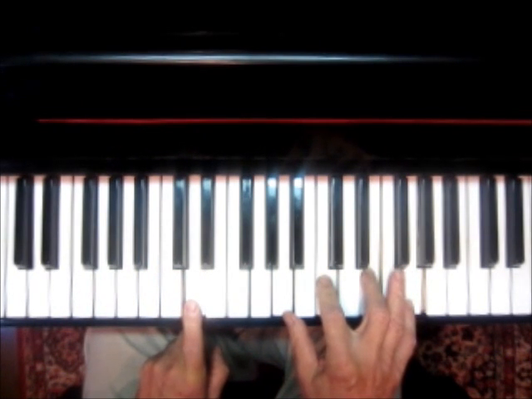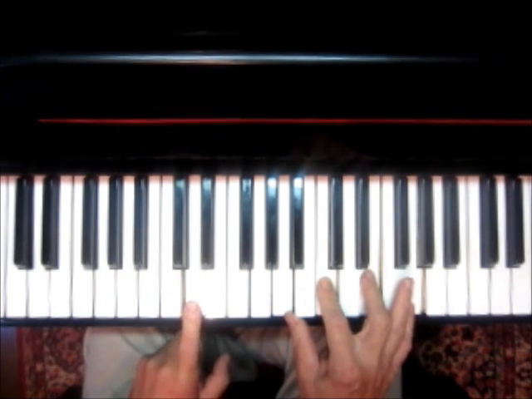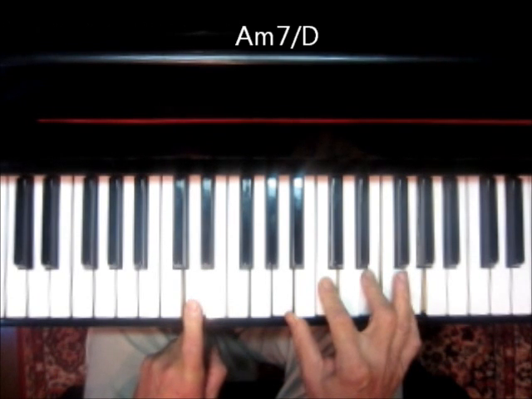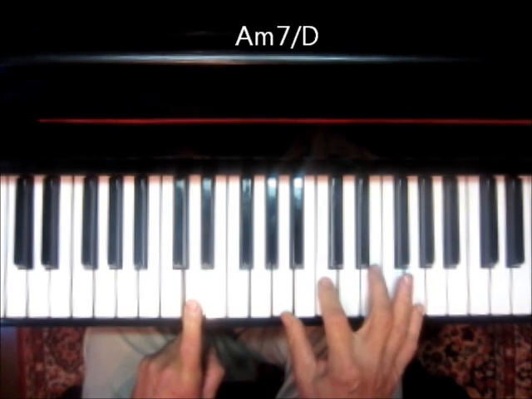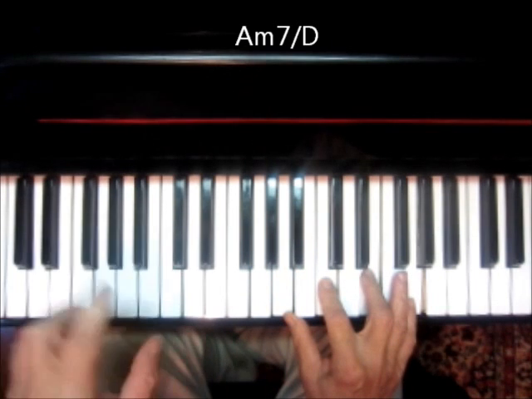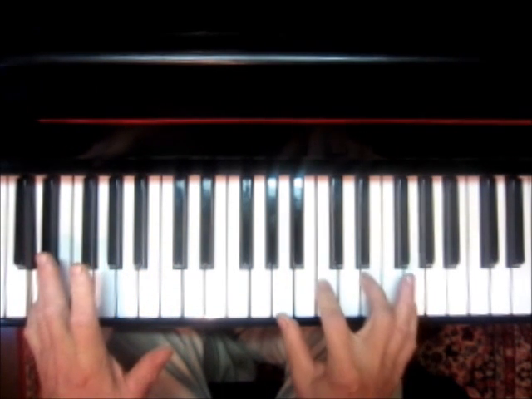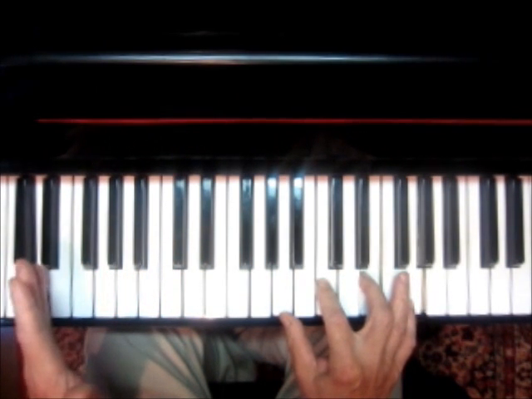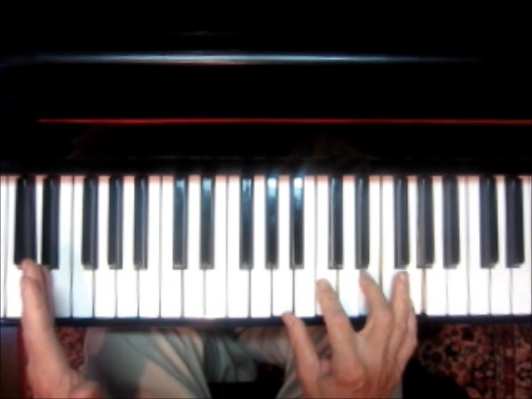If on the other hand the publisher was really bent and determined to get you to play this chord, they may very well give you the chord symbol A minor 7/D in the bass. And in that case, you're actually playing a D11 chord.